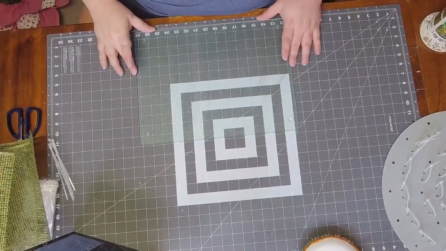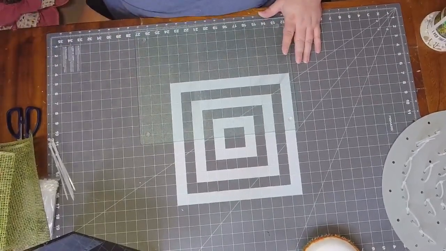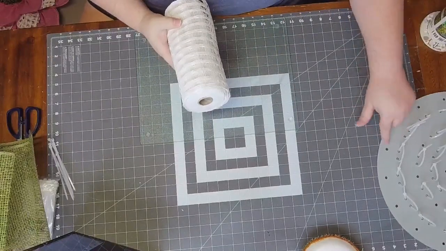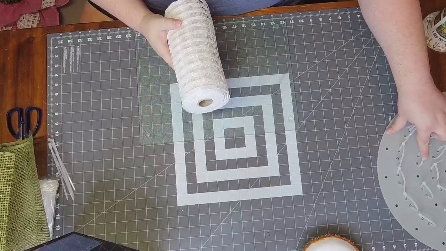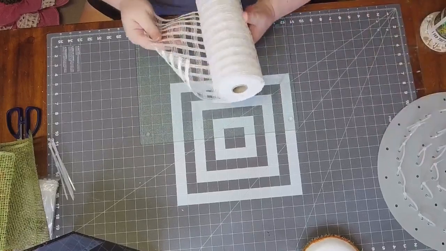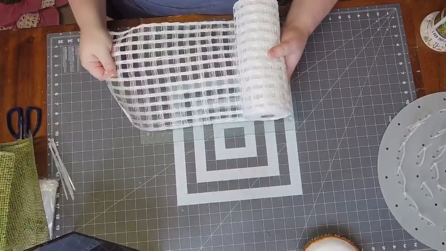All right, so once you're done with your green, you're going to cut your other colors. I'm going to go ahead and cut my white. My white is going to be row 3. So on row 3, I have 8 zip ties, so I'm going to need 8 pieces. For me, it's white.